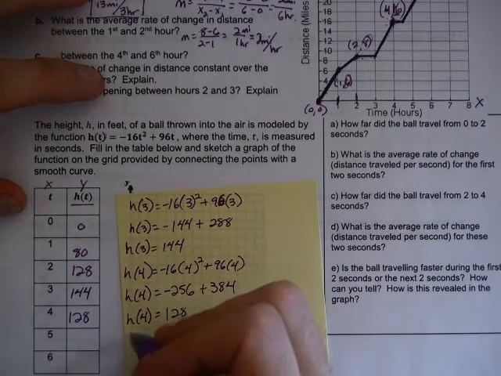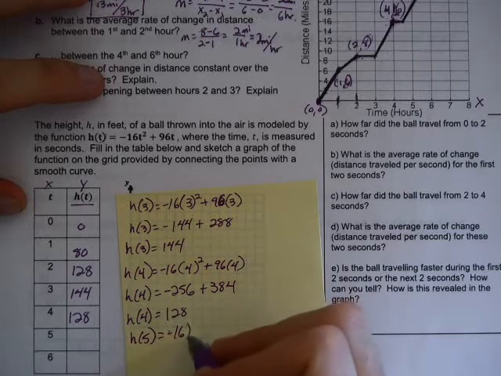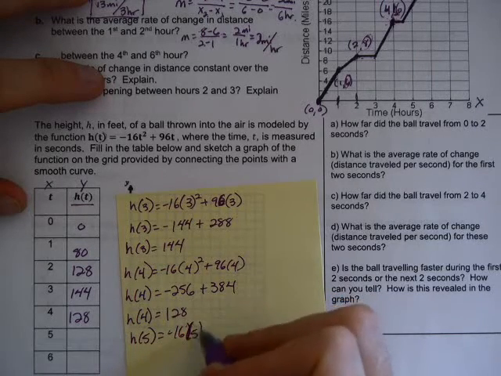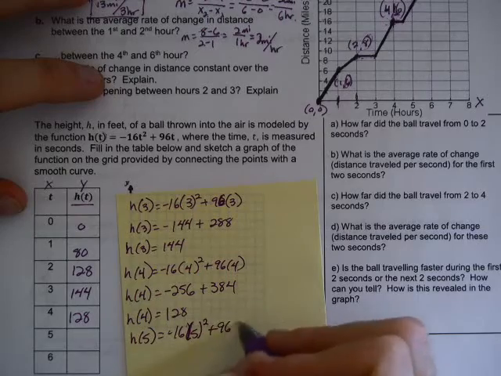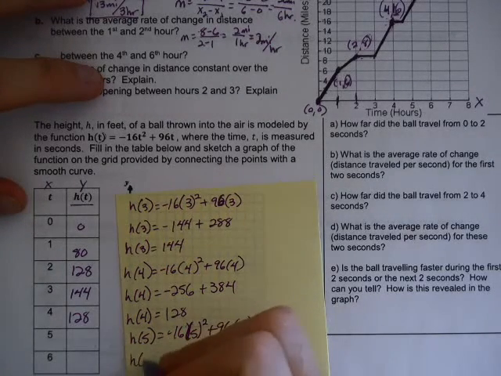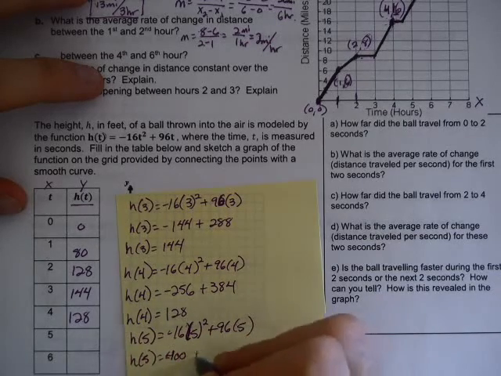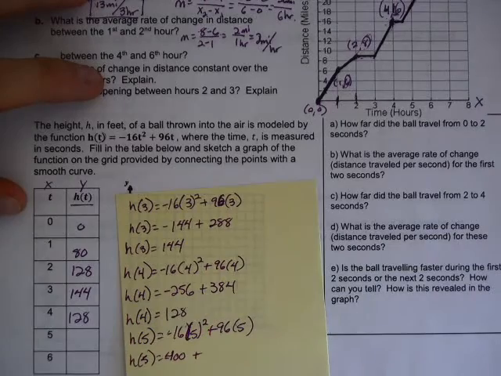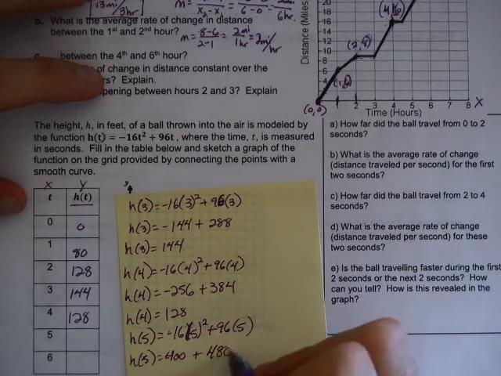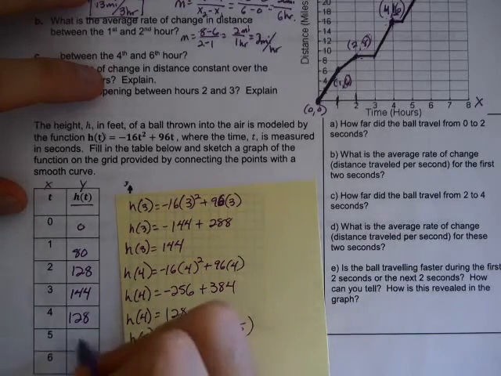See? All right, let's try h of 5. h of 5 is negative 16 times 5 squared plus 96 times 5. So what we get here is h of 5 is negative 400 plus 96 times 5, which is 480. So you combine those, you get 80.